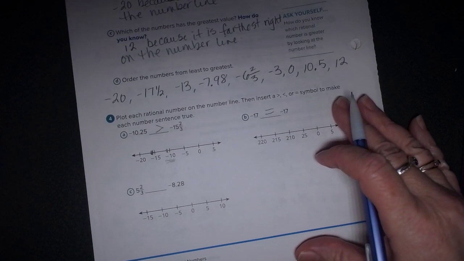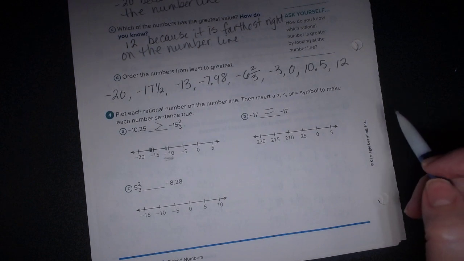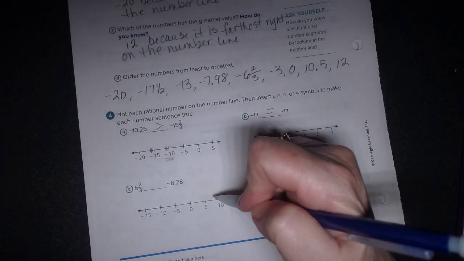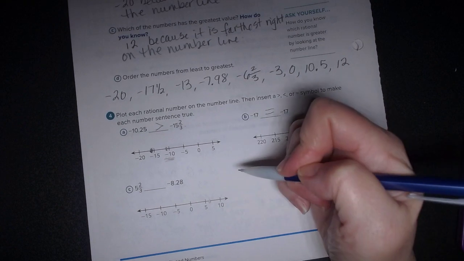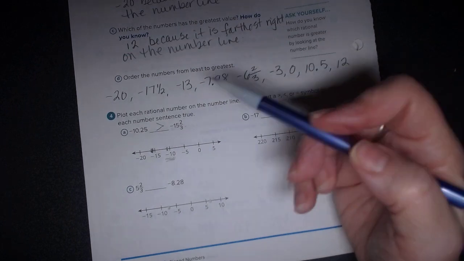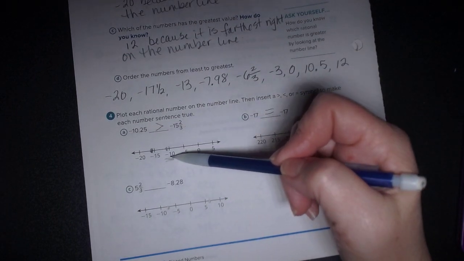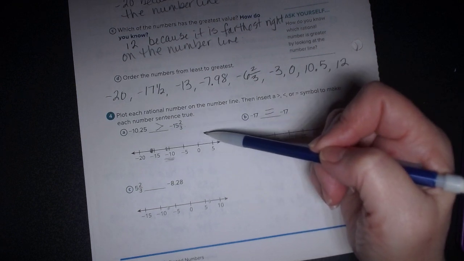Letter C, 5 and 2/3 and negative 8 and 28/100. So 5 and 2/3 and negative 8. Now, in the last one, we had two negative numbers, so we had to really look at the number line to figure out which one was greater and which one was less.